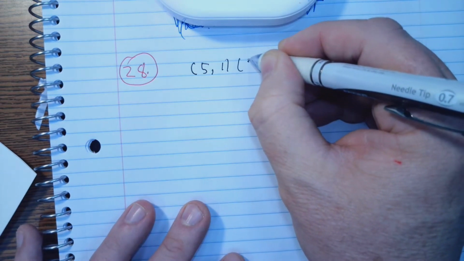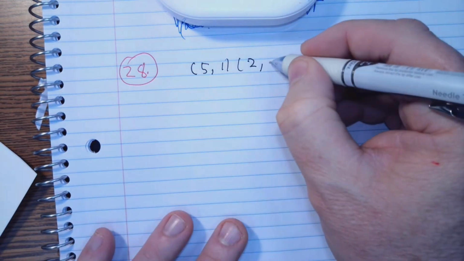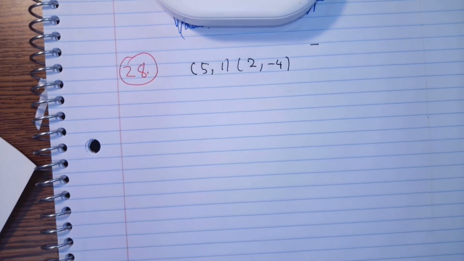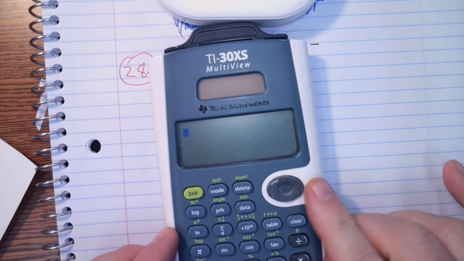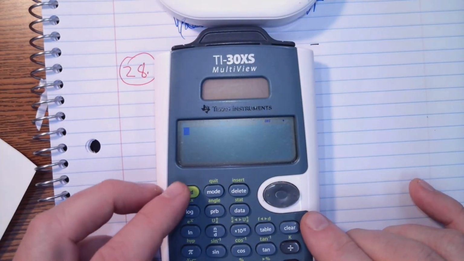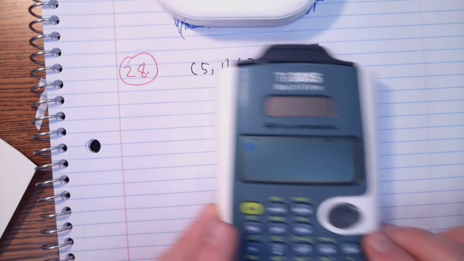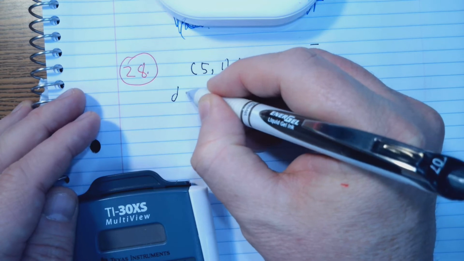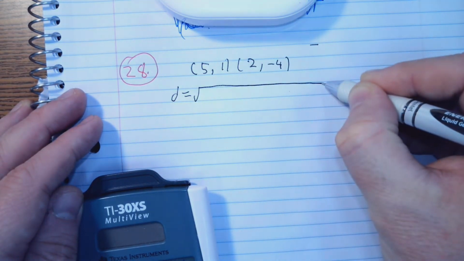And once you're good at this, the calculator does the whole thing. But you have to be very, very careful. And I'll show you kind of how it would look in the calculator. And so even if you use the calculator, I do want you to write this part to show your work. Just to substitute it in.